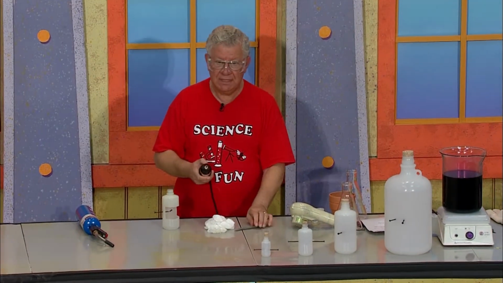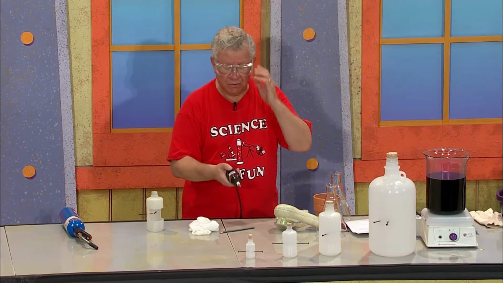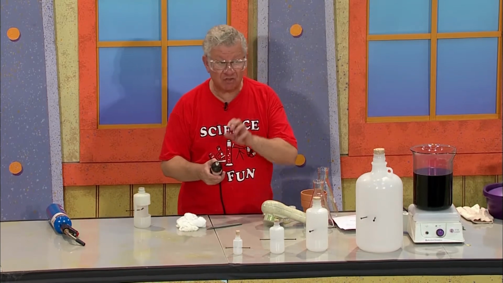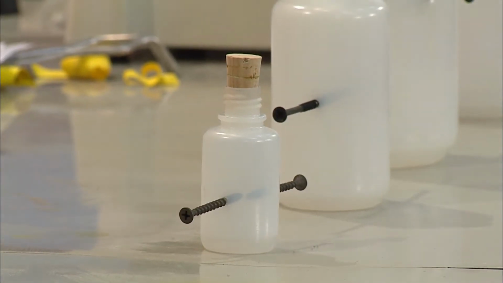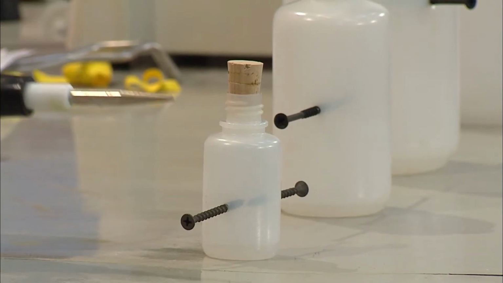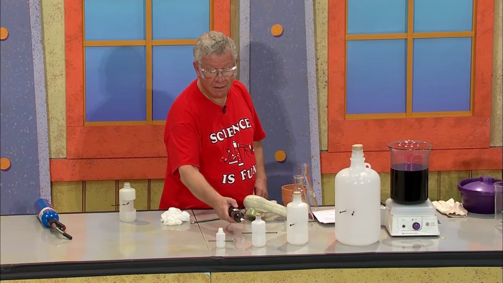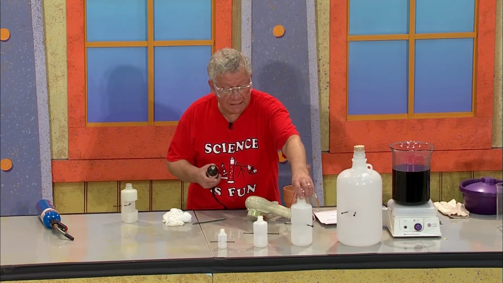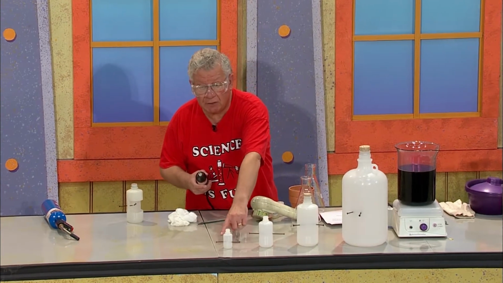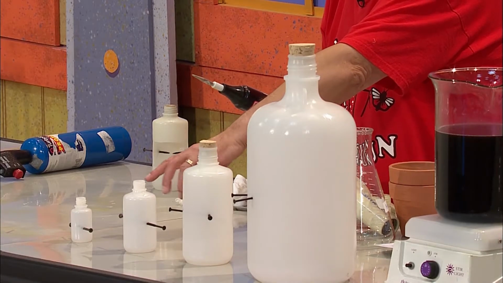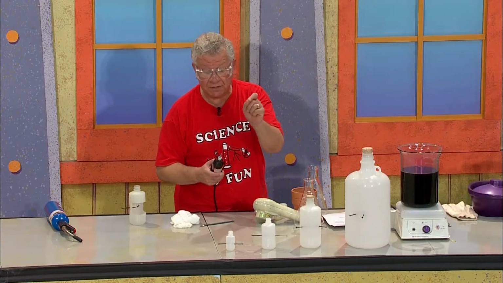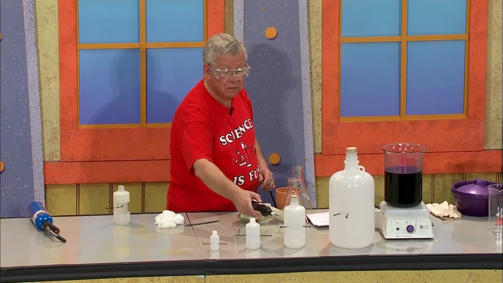What I'm going to do is touch one of the screws in each of the bottles and see if I can make the spark jump across the gap that separates the two screws, and we'll see what happens. You ready? Here we go. Let's try this one. What we're doing here is setting off an explosion. That's because the liquid at the bottom is actually an alcohol, and the vapor of the alcohol gets ignited when the spark jumps across the gap that separates the two screws. Ooh.